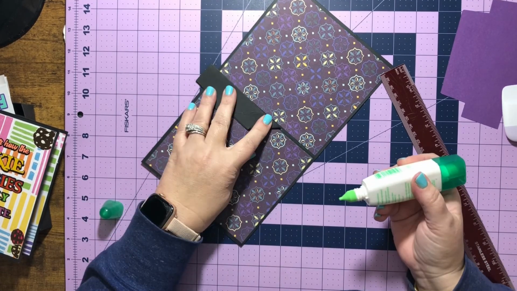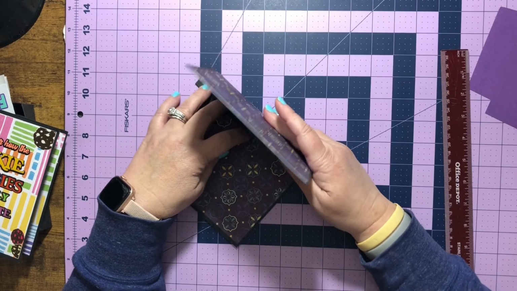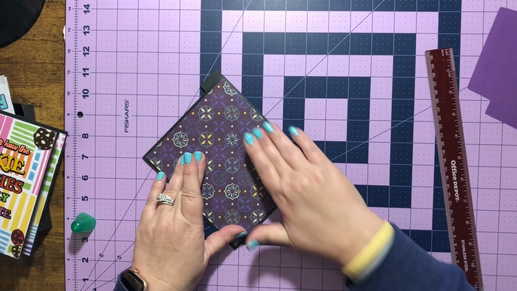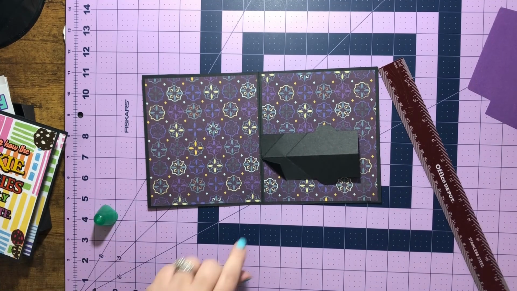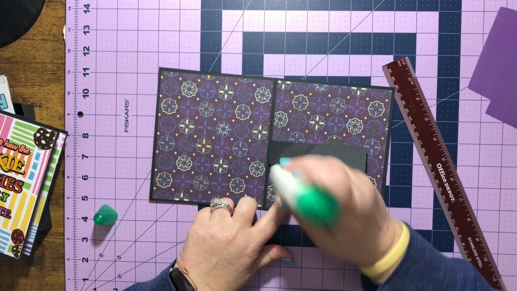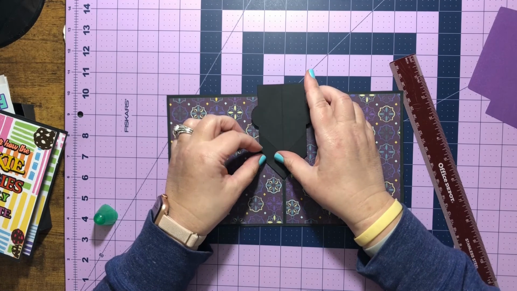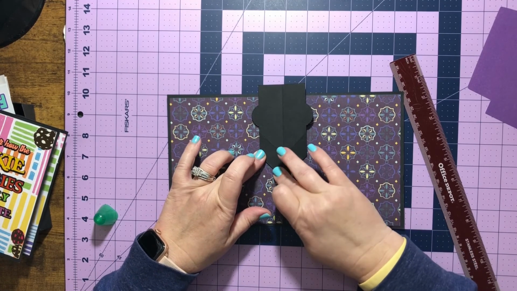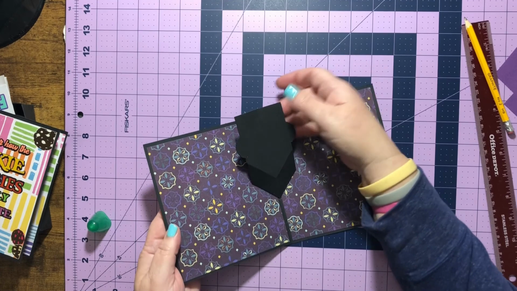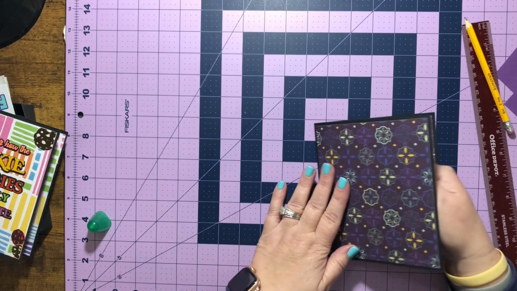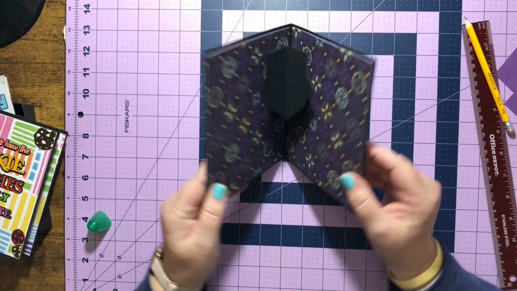So let's do that. And once you have your glue down, just take this side of your card and fold it over. Now I'm going to open mine up. Once we have this side glued down, just on this triangle piece, and then we're going to fold it over. We can fold this over, and if this is coming up instead of a valley fold, just push it down when you go to fold it. And then we have our mechanism.